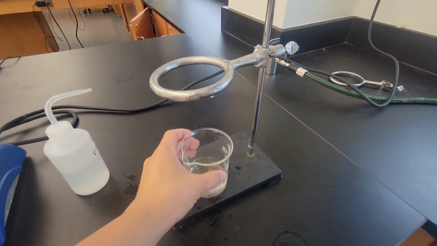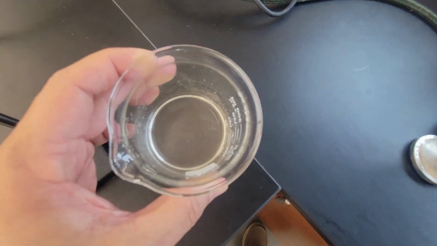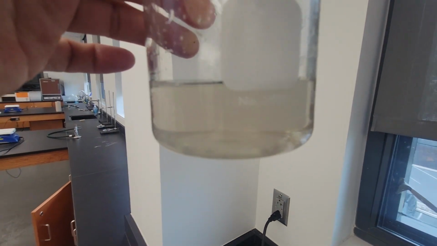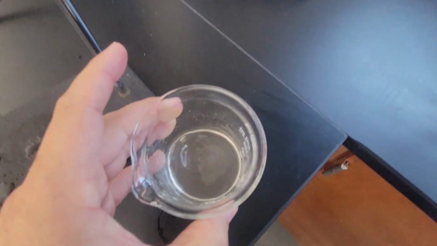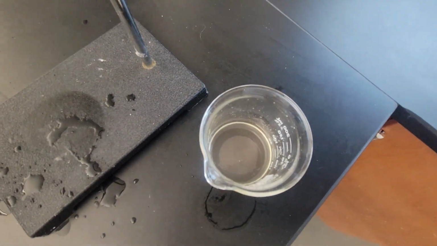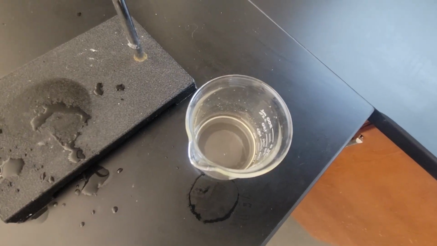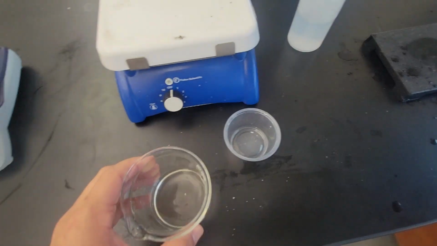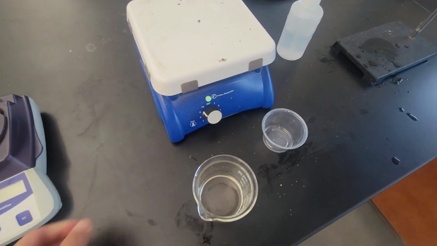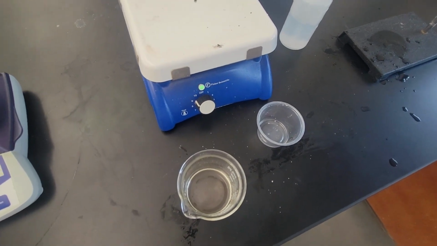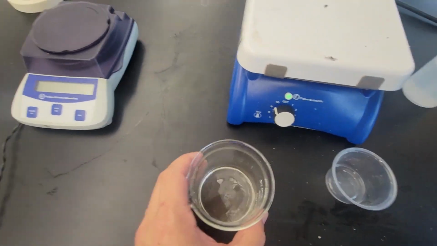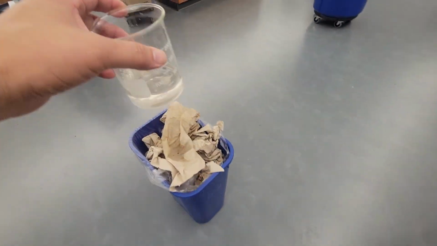Now back here with the salt water, there should be no sand in the salt water. Nothing. Just salt water. Now how do we separate salt from the water? Well, they have different boiling points, so we'll use distillation. Turn this guy on, and just make sure our beaker is dry so it doesn't crack.